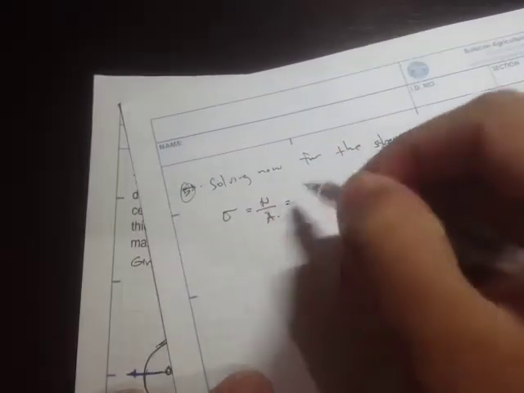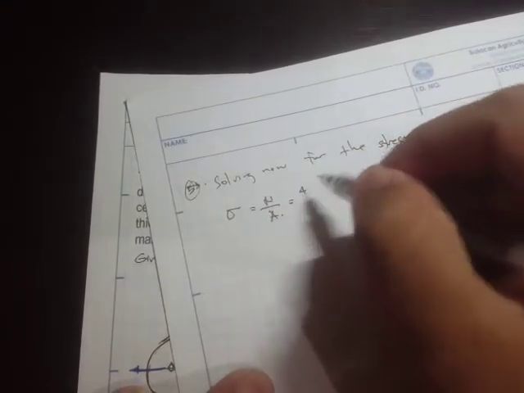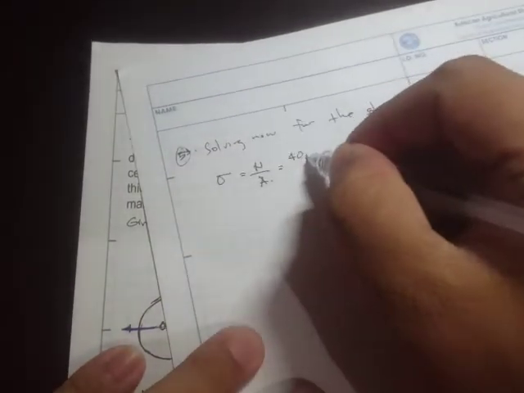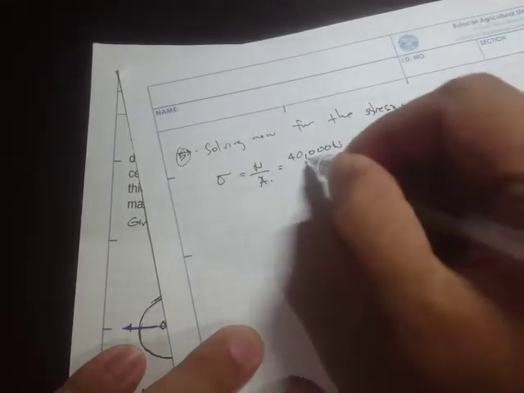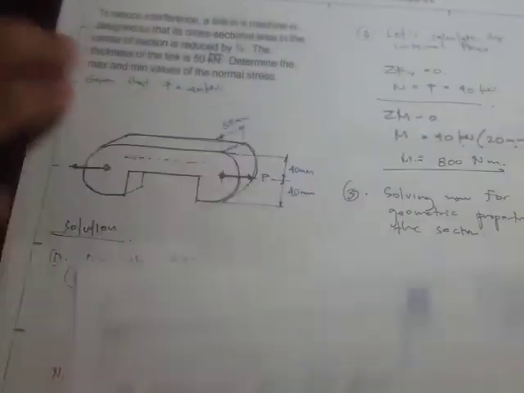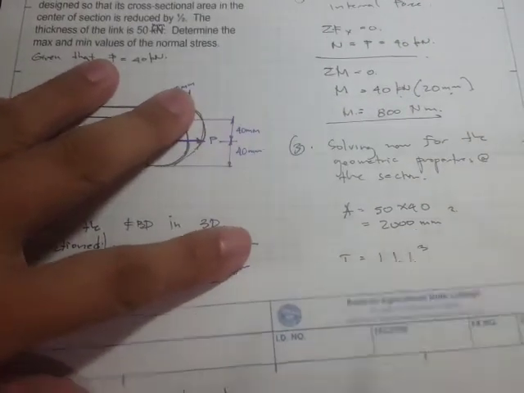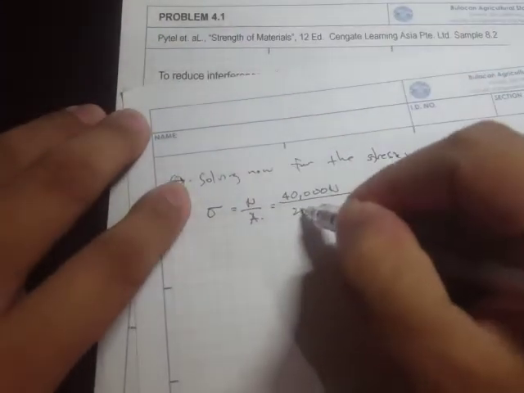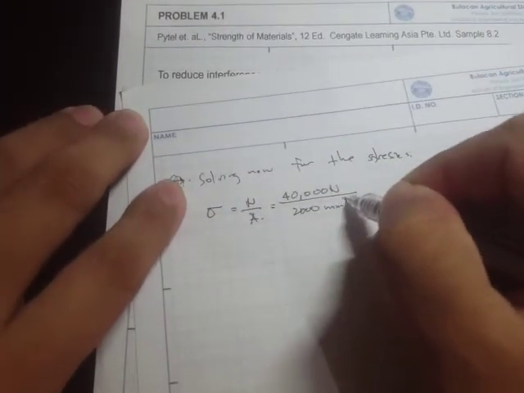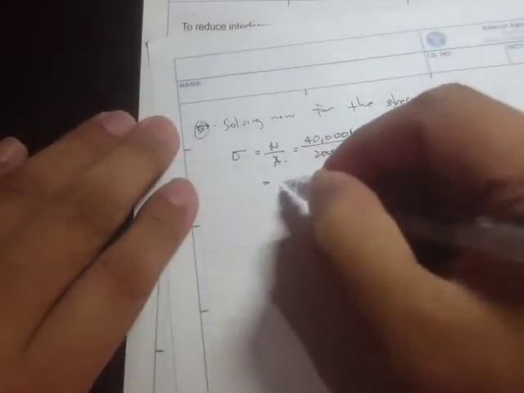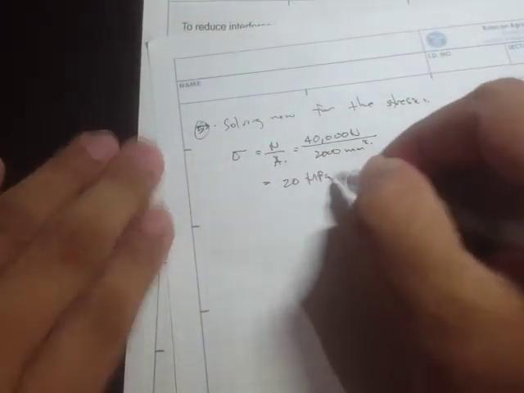Let's just solve for the values. So N is 40 kilonewtons, this is 40,000 newtons divided by the cross-sectional area, 2,000 mm squared, and this is 20 megapascals.